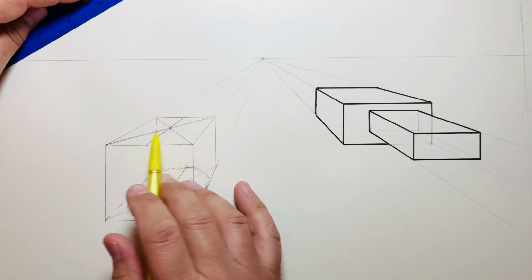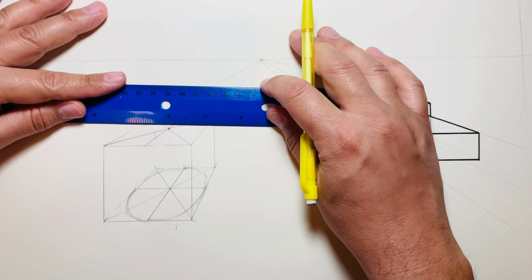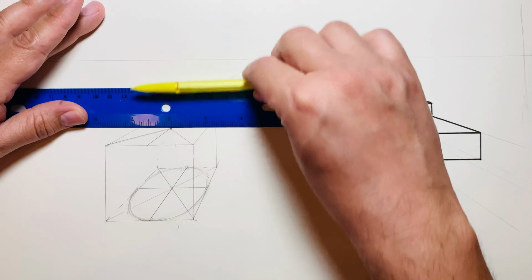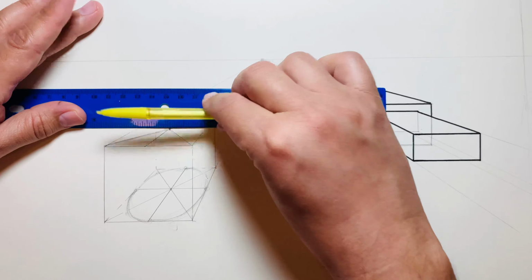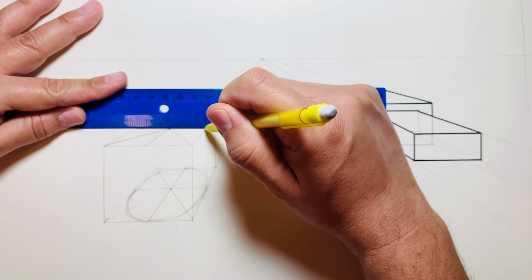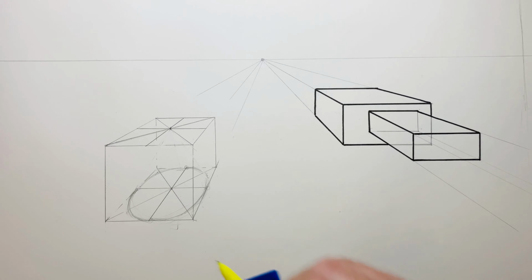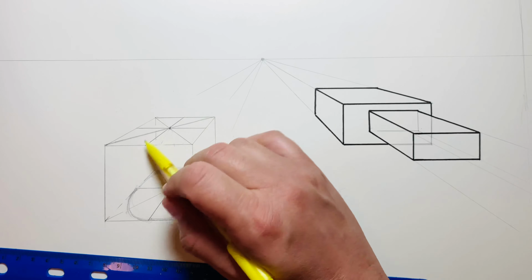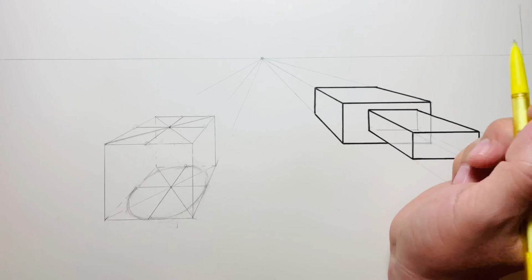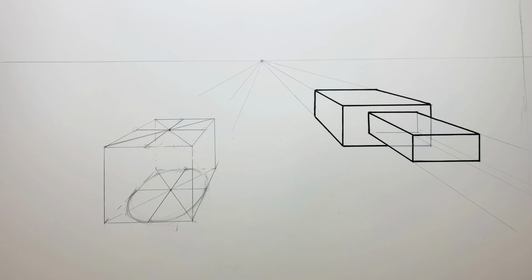There's one, and then to break it this way, or divide it again, I want it parallel to all my horizontal lines. So parallel to the horizon line is kind of the easiest way to think of it. So it's just a flat line. Okay. So again, there was an X, now there's a plus. So wherever the plus touches the edges, that's where your ellipse is going to be.